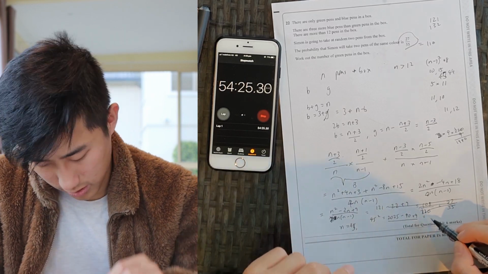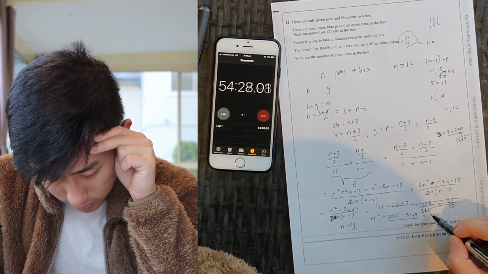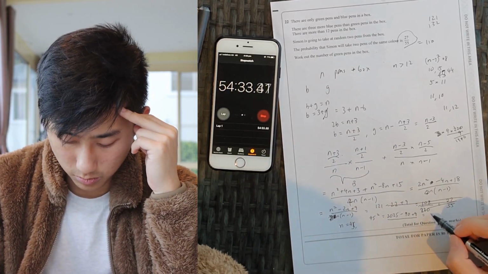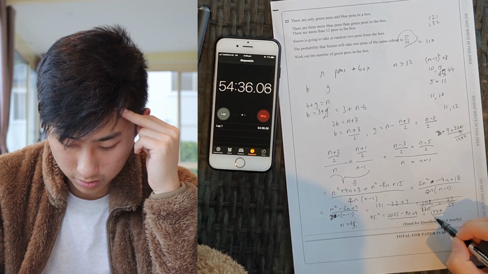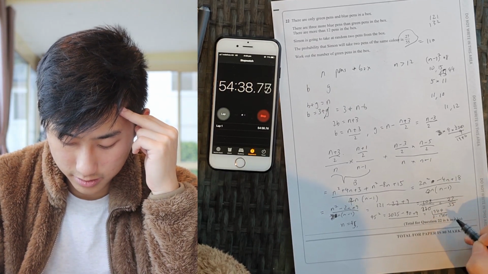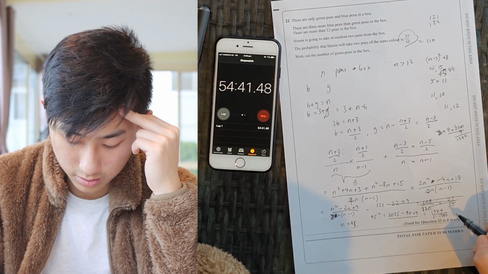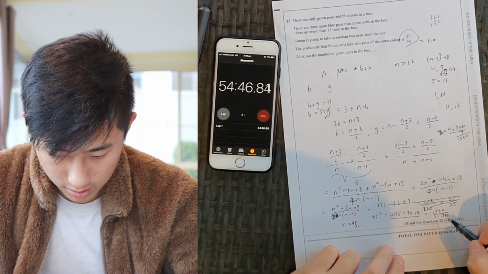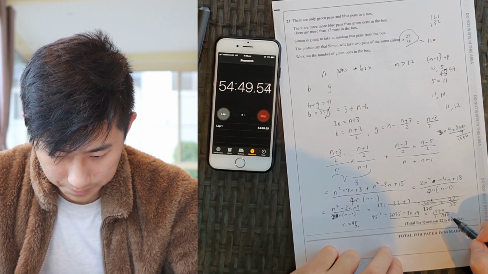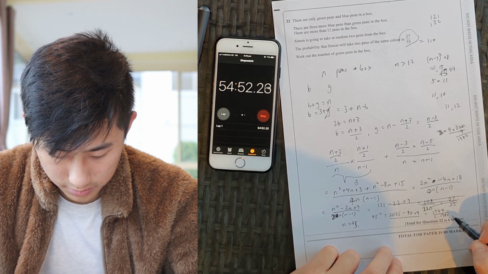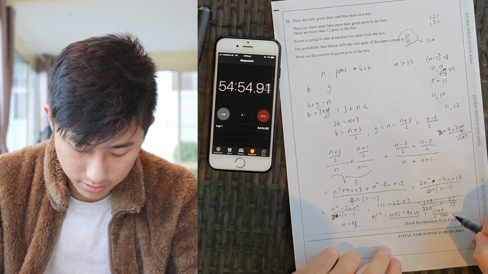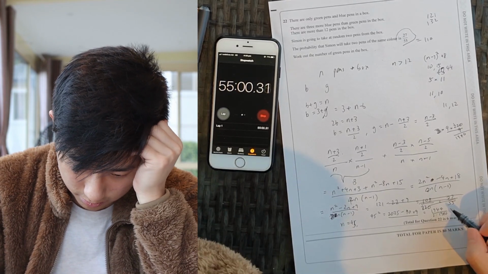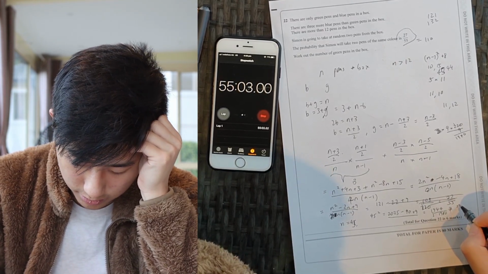And what's the top again? 1935 plus 9. 1944 on 1980. Is that? So it's just under half. That seems about right. If that is right, then I have the answer. So does this equal 27 on 55?